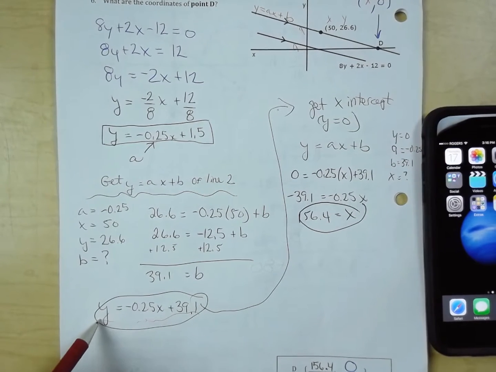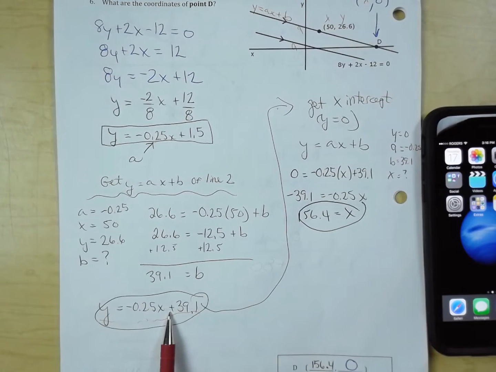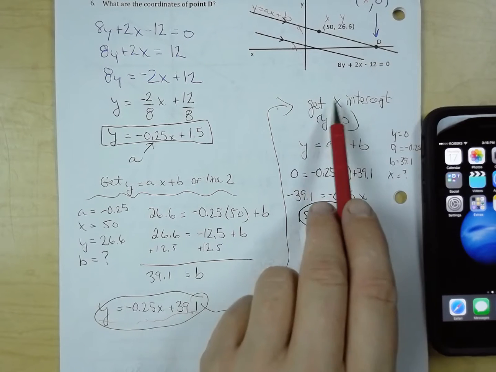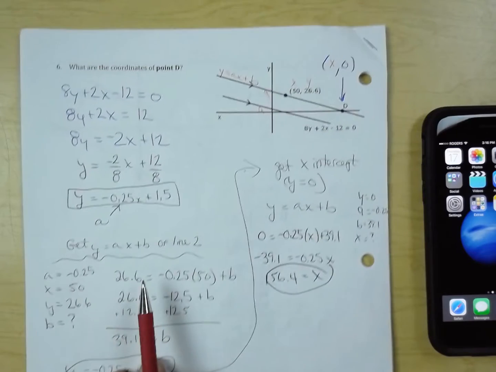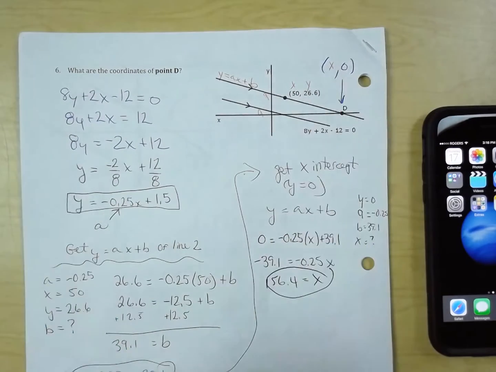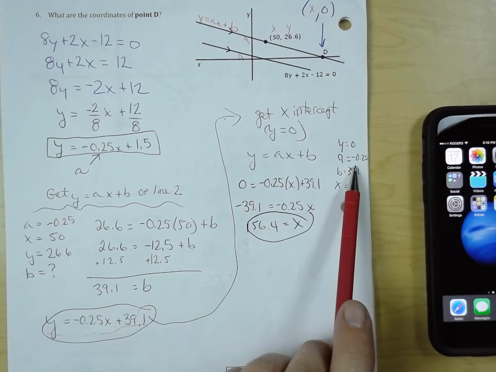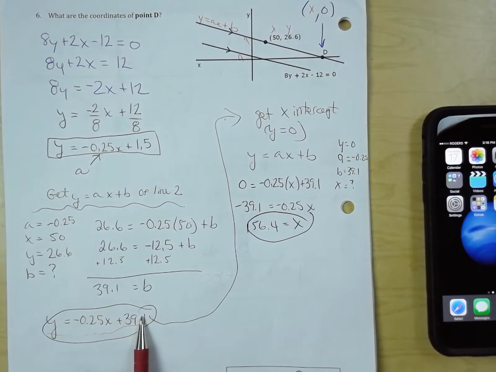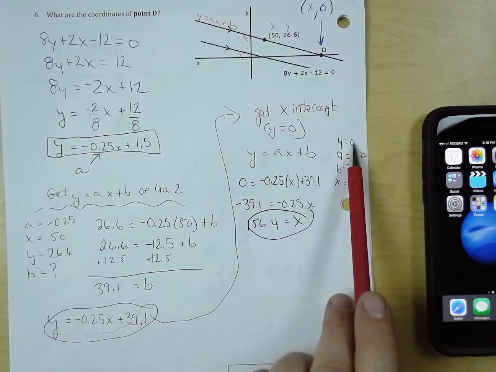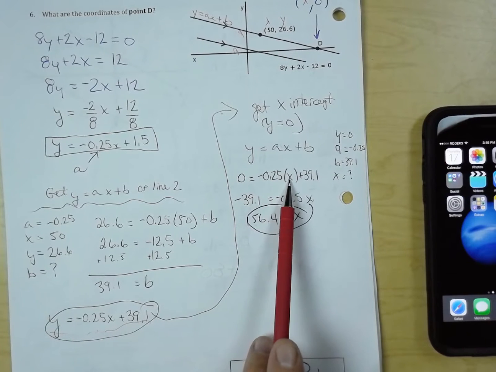And that's where we stop, usually, except this has got the extra bit of business now. What's the x-intercept? The x-intercept says take that equation right over here, and go back up here to what I told you before. We know that the y is 0. We know that the a is negative 0.25, and we know the b is 39.1, because we calculated that already. So we're looking for the x. This is the tricky part, knowing the y is 0. Put the 0 there, put your a there, leave your x in, put your b there.